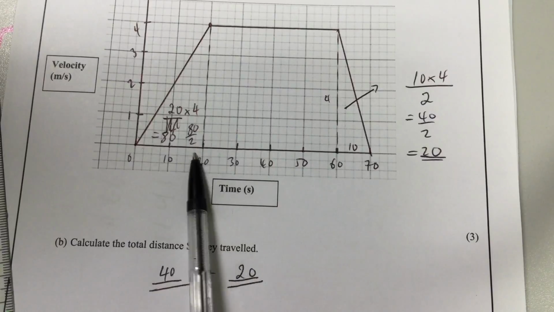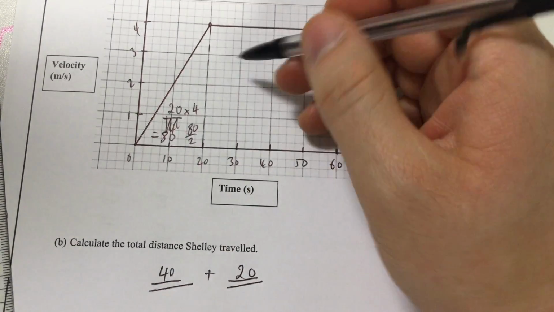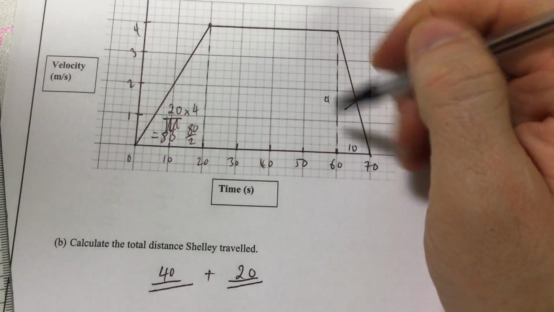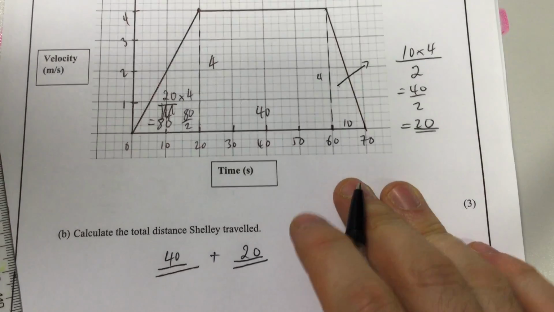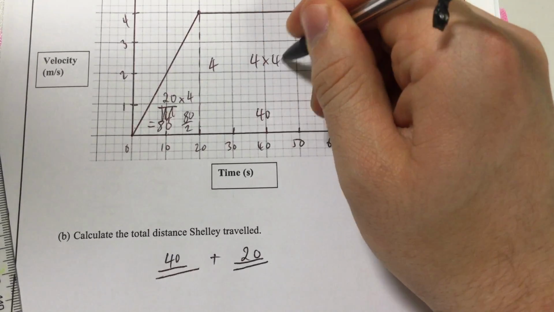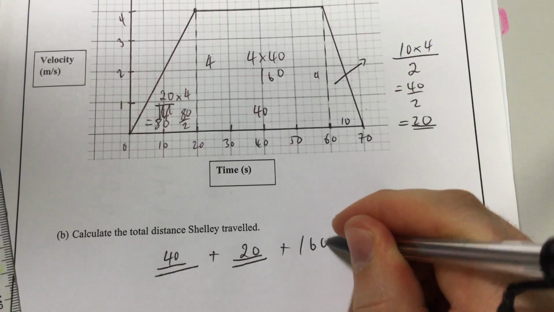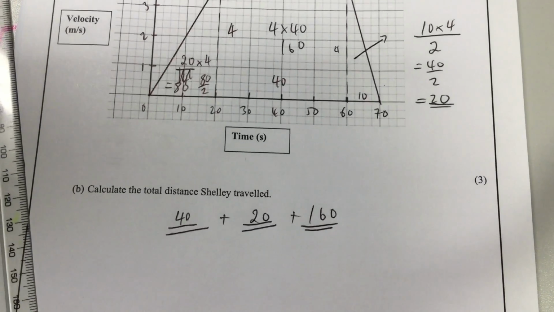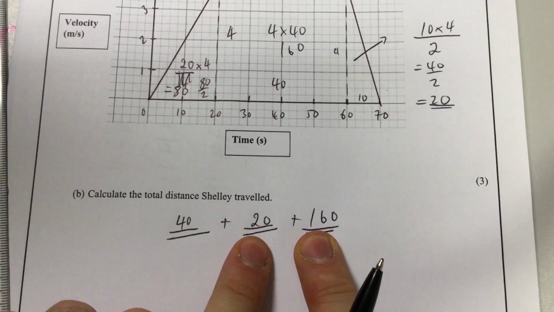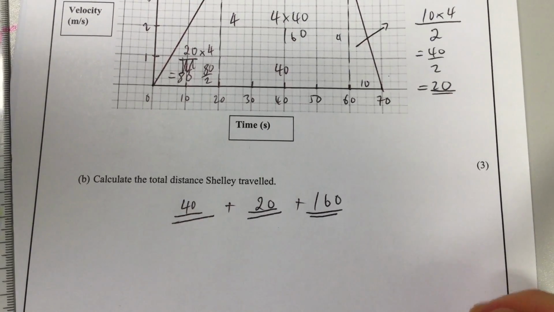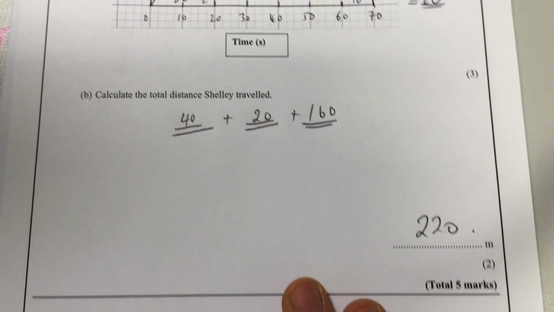And I've got this rectangle, which is length times width. This is from 20 to 60, so it's 40 wide and 4 high. So that'll be 4 times 40. 4 times 4 is 16 with an extra 0, so 160. The easiest way to do it is add those two to make 200, then add that to make 220. So that's what I've put there, 220 meters.